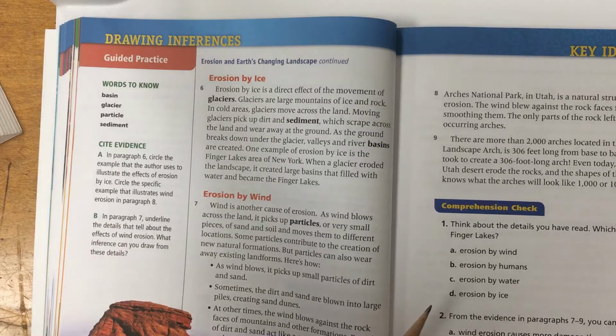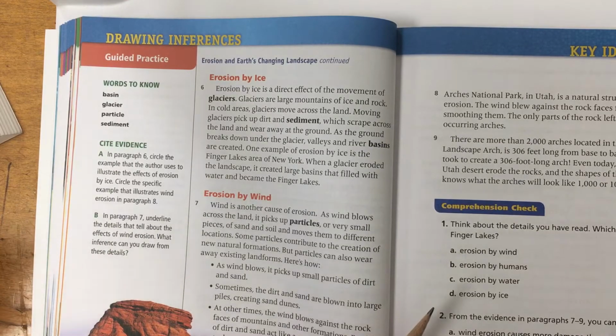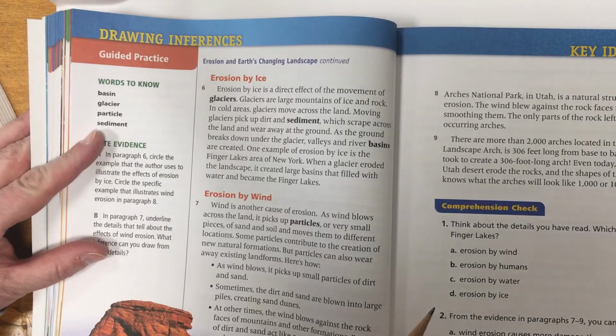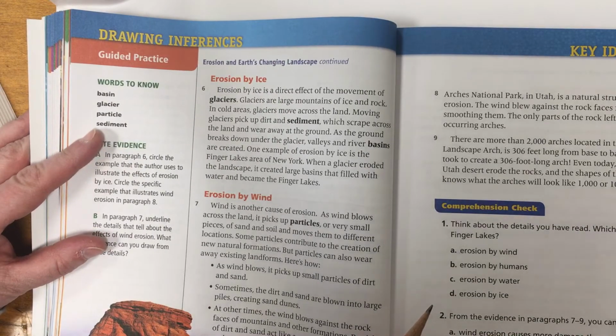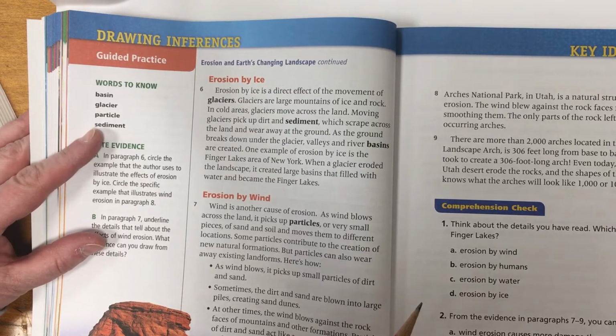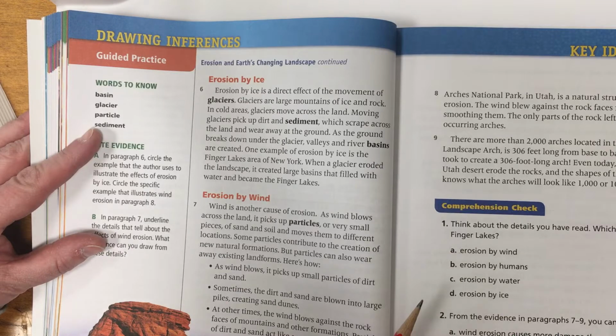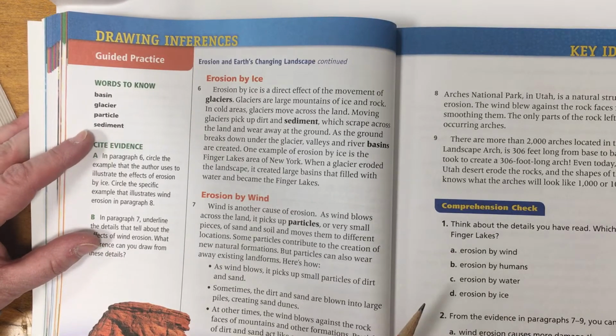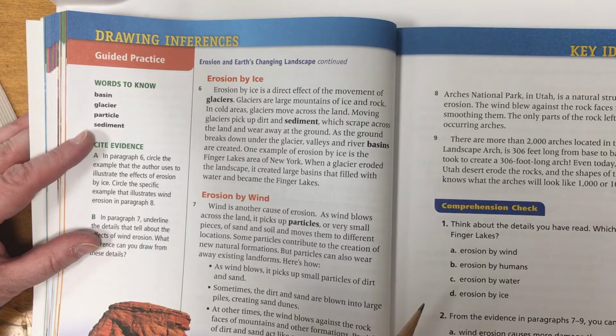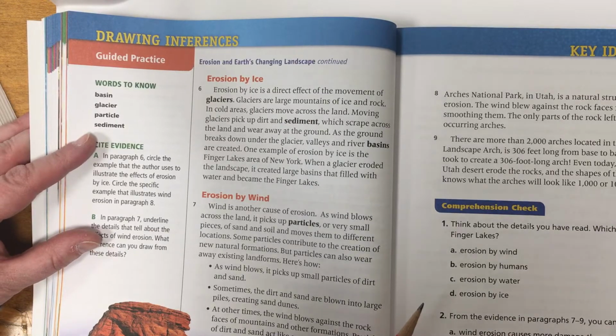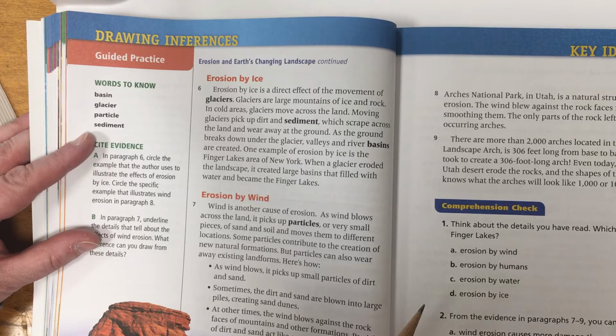Those are small rocks and pieces of dirt left behind by water and ice, which scrape across the land and wear away at the ground. As the ground breaks down under the glacier, valleys and river basins are created. A basin is just a really low-lying area on the Earth's surface. One example of erosion by ice is the Finger Lakes area of New York. When a glacier eroded the landscape, it created large basins that filled with water and became the Finger Lakes.